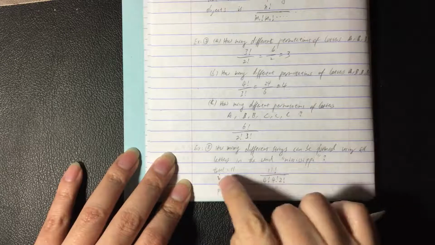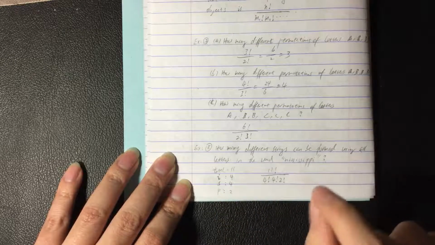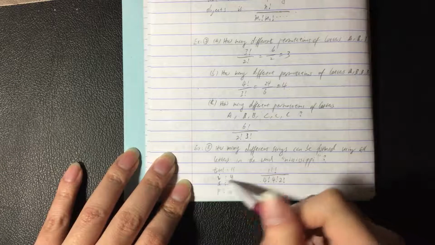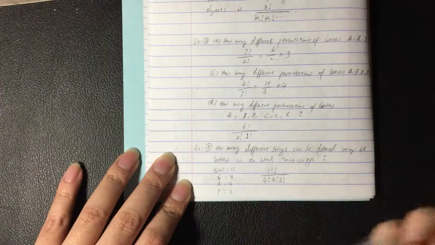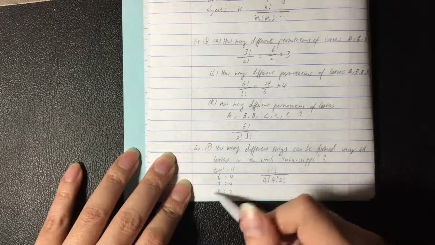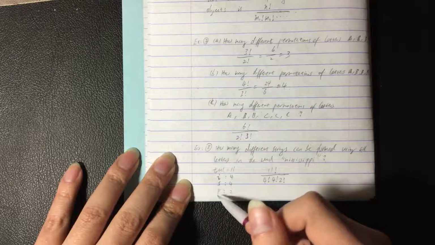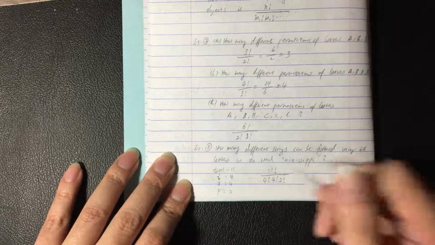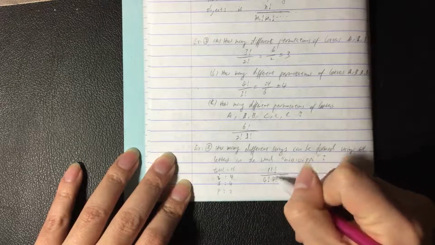If I switch order for 4 i's, it makes no difference. The number of ways to switch 4 i's is 4 factorial. If I switch order for these 4 s's, it makes no difference. The number of ways to switch 4 s's is 4 factorial. And if I switch order for these 2 p's, it makes no difference. The number of ways to switch 2 p's is 2 factorial. And use your calculator, you can get an answer.